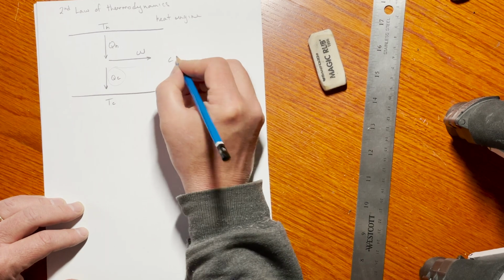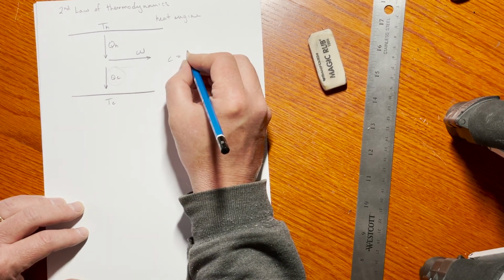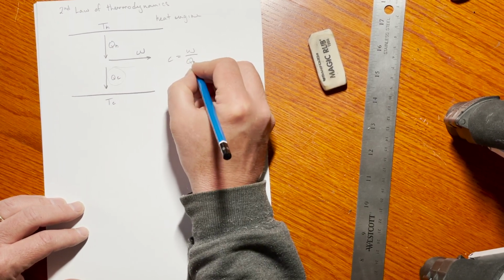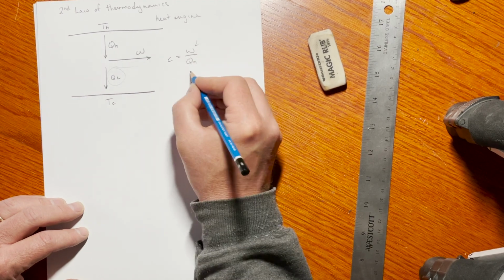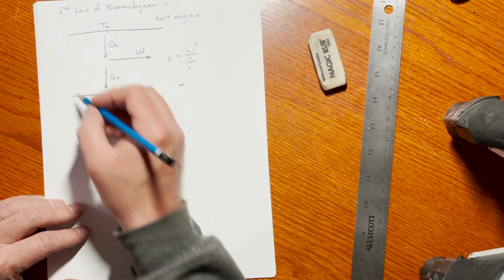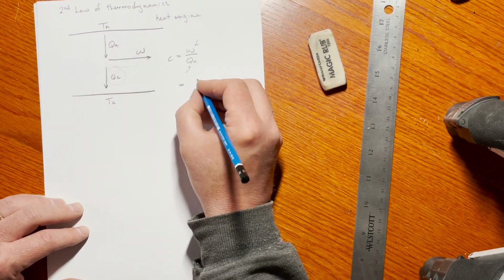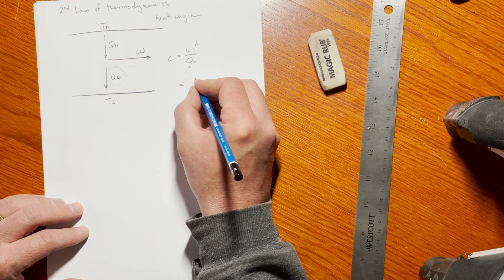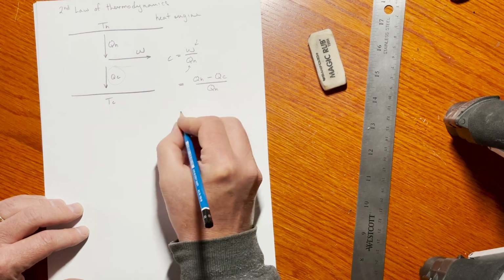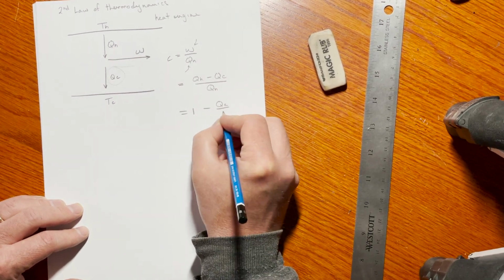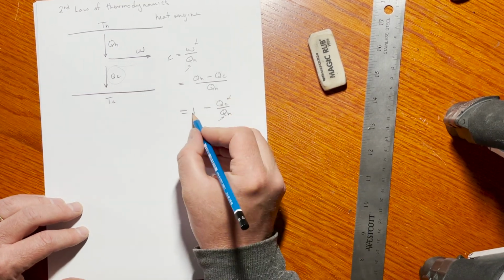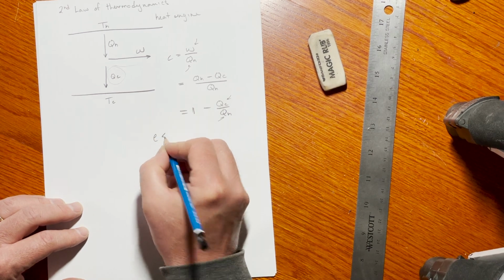And the efficiency can be written as W, the work out, divided by the amount of heat in. So you can think of this as what you get from what you put into it. And I know from conservation of energy that the work has to just be the difference between QH and QC. So I can write down QH minus QC divided by QH, and that's just going to be 1 minus QC divided by QH. And since QH is always going to be larger than QC, this efficiency always has to be less than 1.